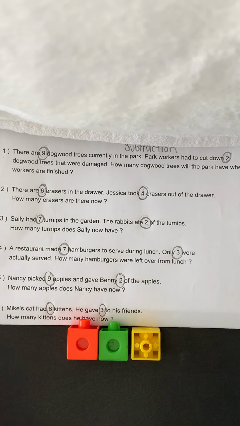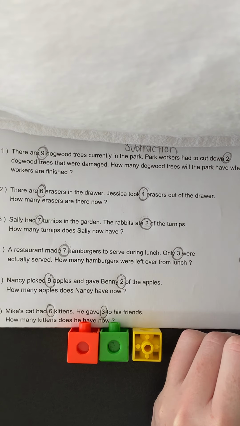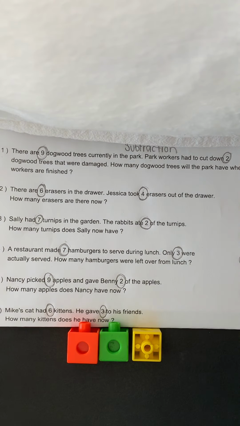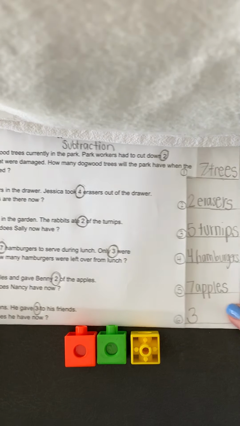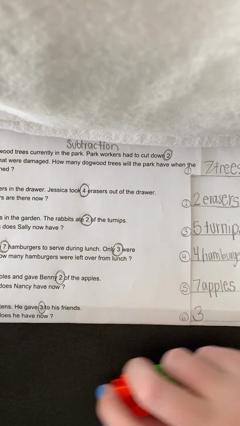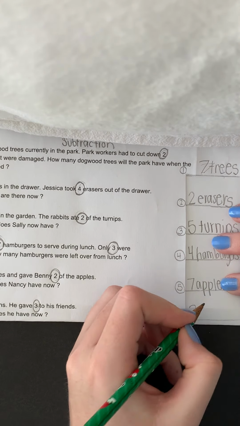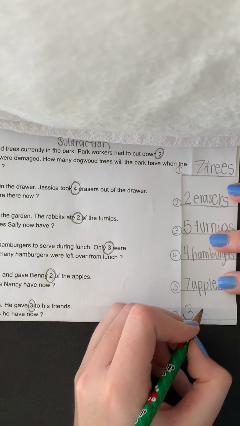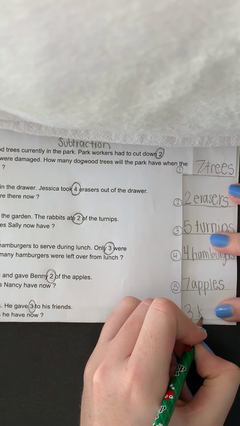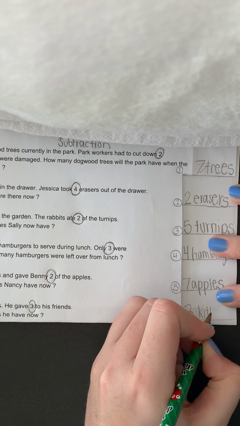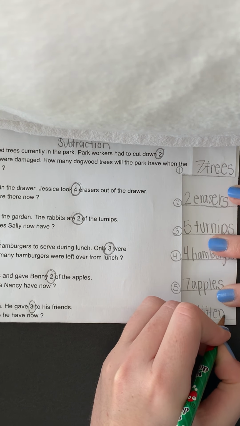I have 3 blocks left. So I am going to put that on the answer line. 3, and the label word for this would be kittens, because that is the item that they were talking about in the word problem.